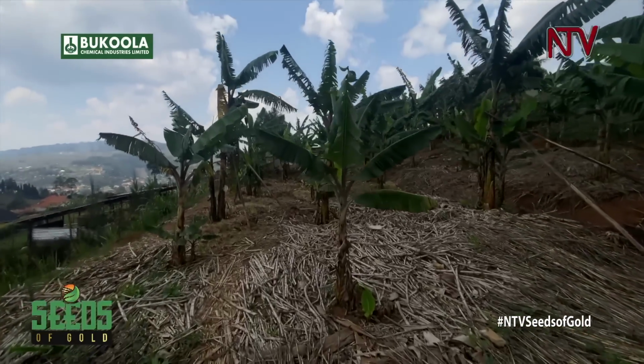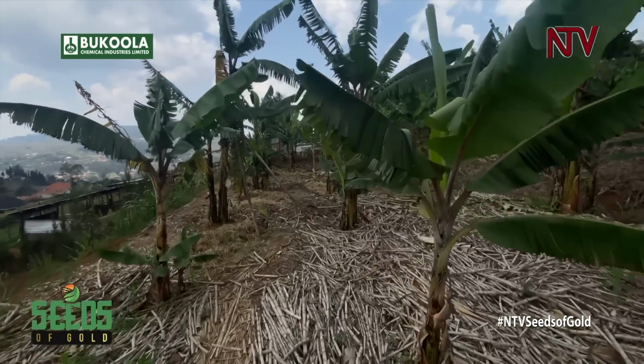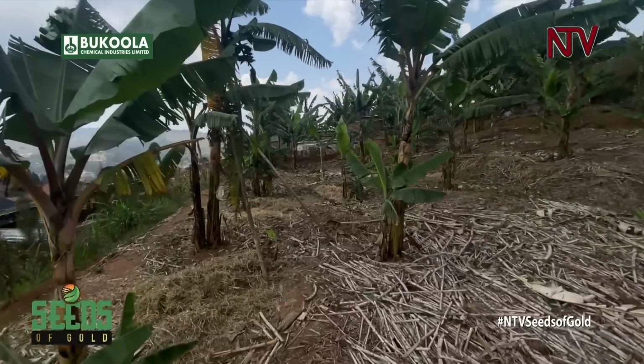The plantation on this farm is meticulously maintained with a strong focus on its long-term success. As one would put it, the future here is bright.